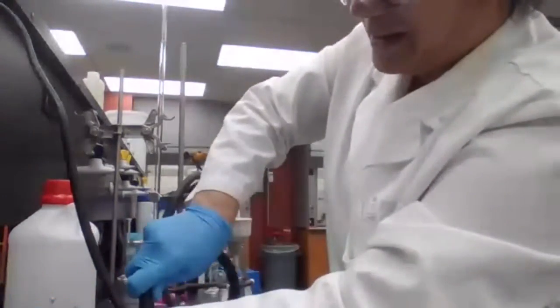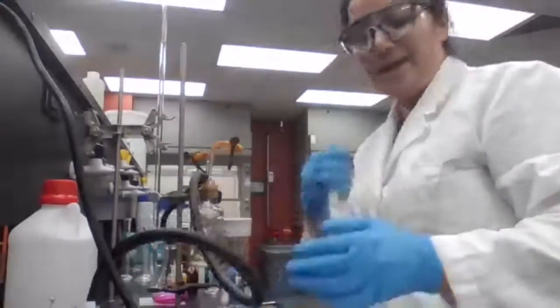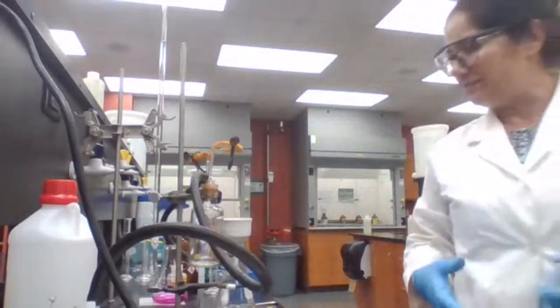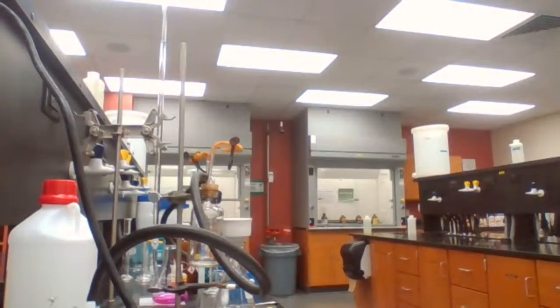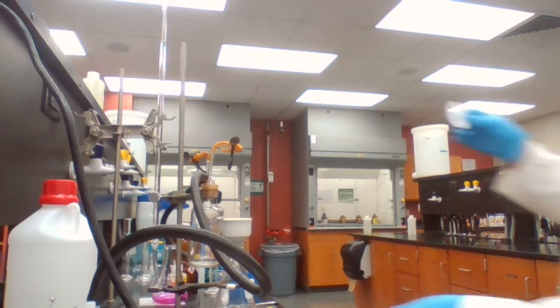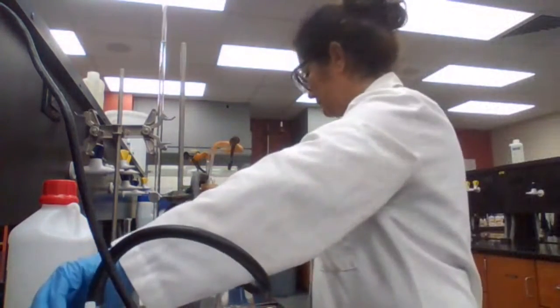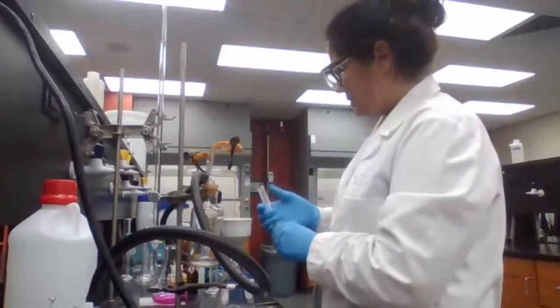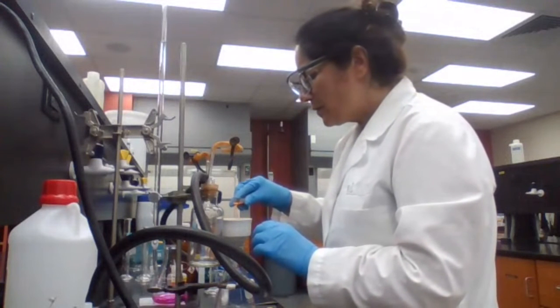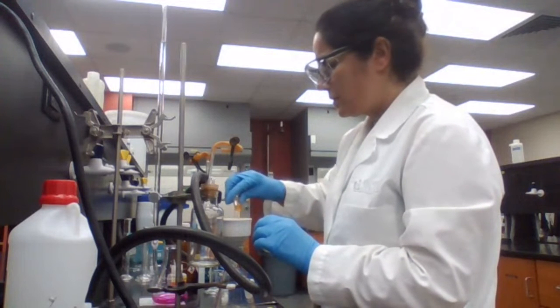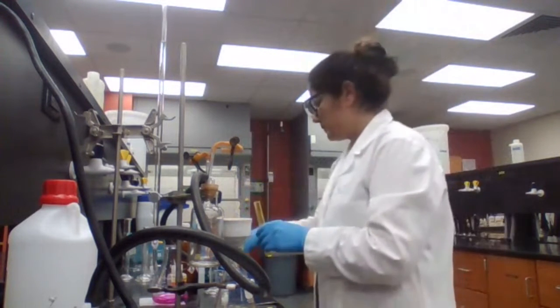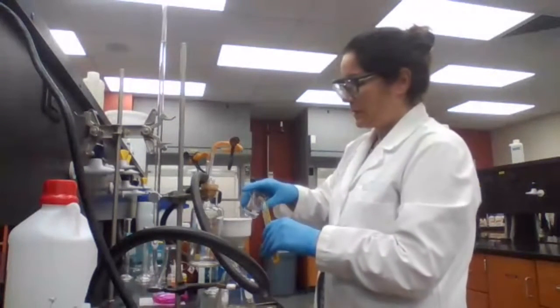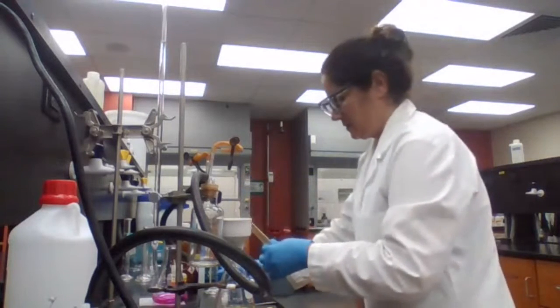Because if I wait and get the filtration for the last step, then I have to wait for it to dry, and you may not have the data before your lab is done. I'm going to wash it with ethanol.